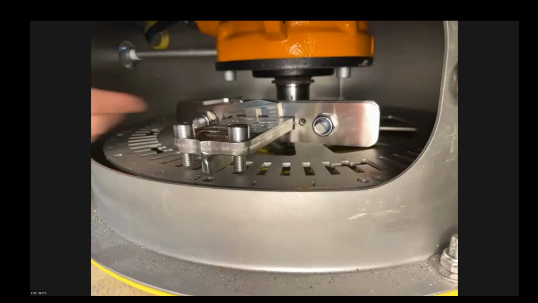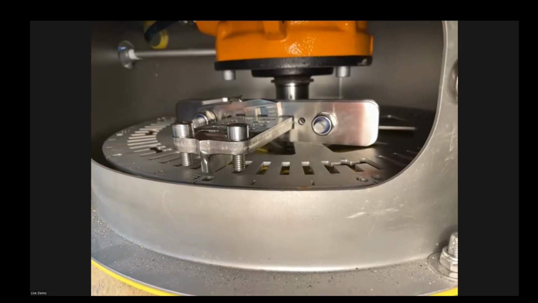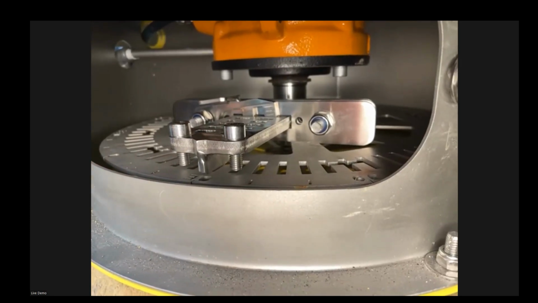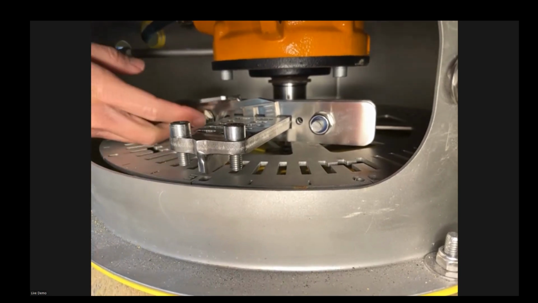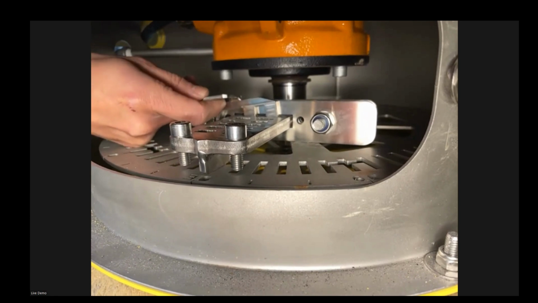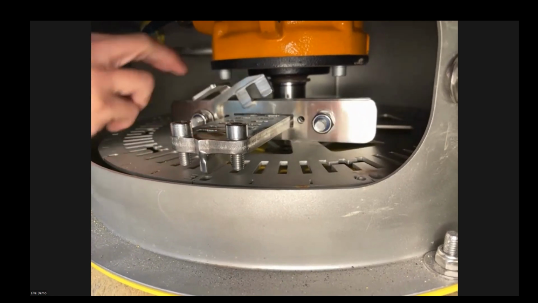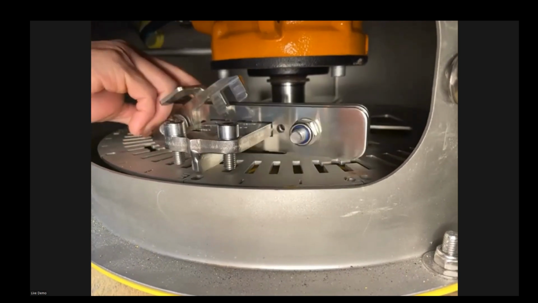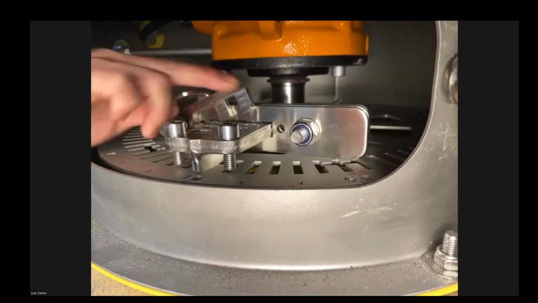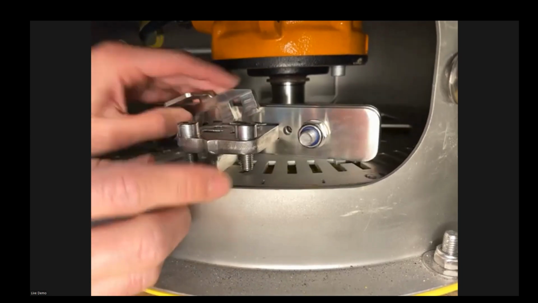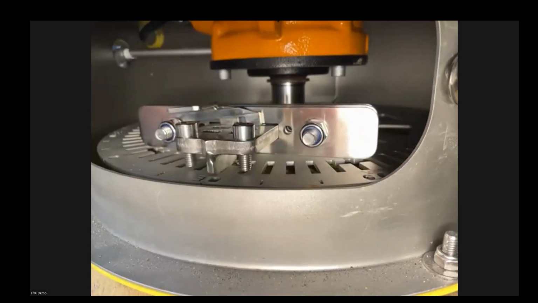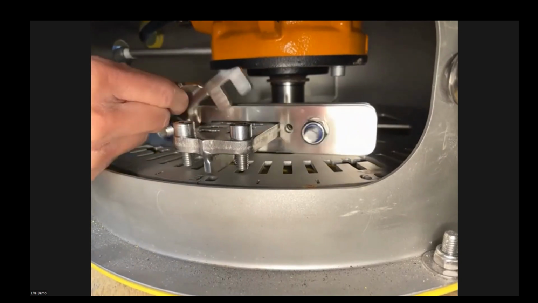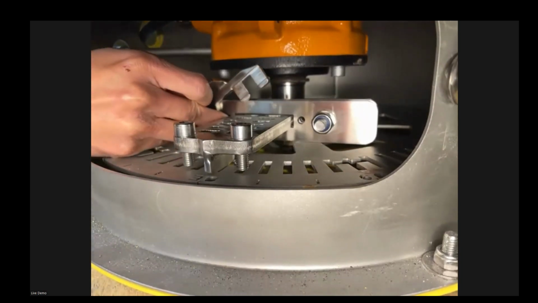We can also change the force on the bottom wheel, which gives you the vertical force, by just unlocking the weight and moving it to the outside here. And if you want to decrease the force, you just unlock it once again and push it more to the center.